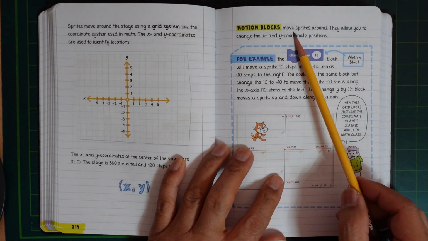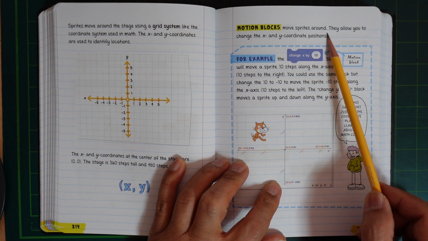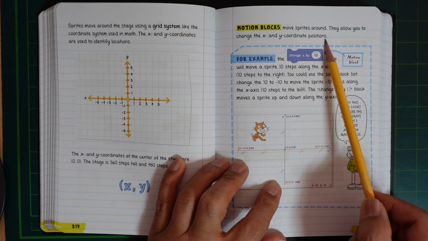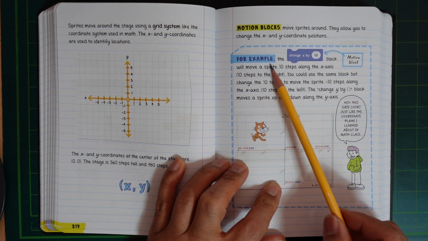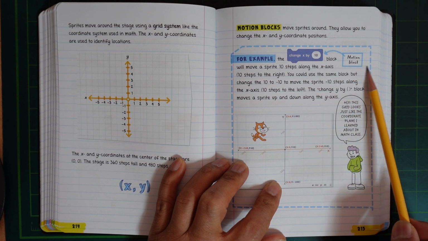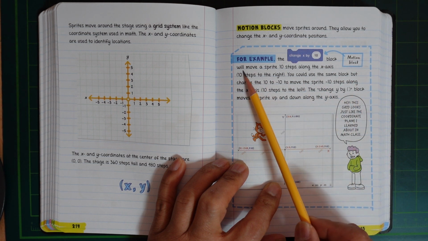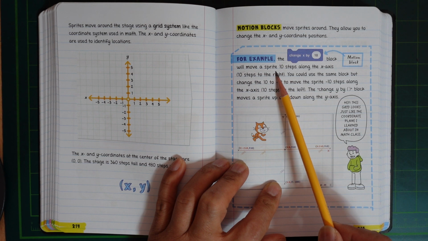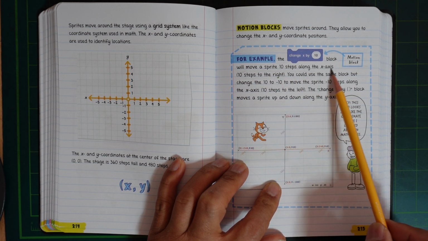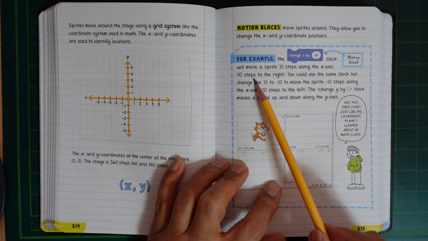Motion blocks move sprites around. They allow you to change an X and Y coordinate position. For example, the change x by 10 motion block will move a sprite 10 steps along the x-axis, 10 steps to the right.